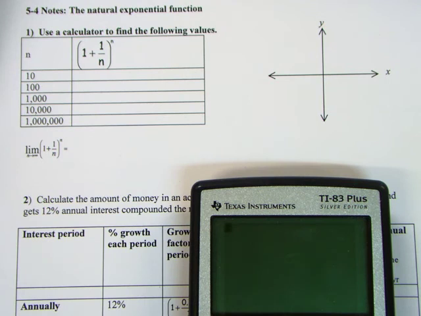So we go over to y equals, type in your function, and then remember our table set, and you can look it up in your calculator handout. We want to make sure that's on ask. And then we can go over to table, and I have the values typed in there.